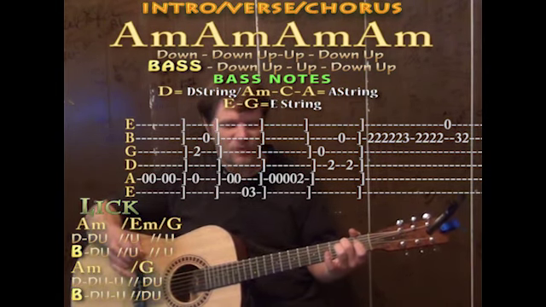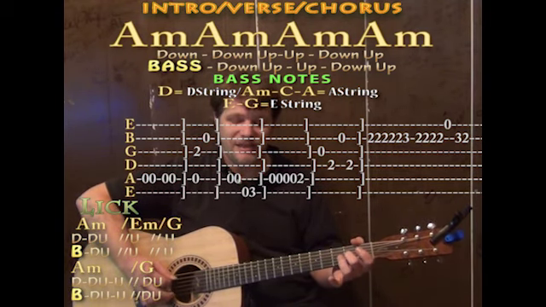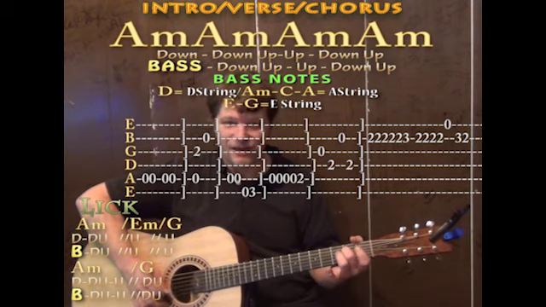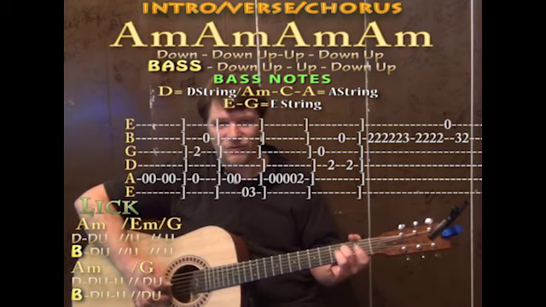And then there are some cool keyboard licks that come in later where you could play the open G, and then second fret on the D, and then open B, and then second fret on the D, and then open G, open, and then 2, 0, 2.